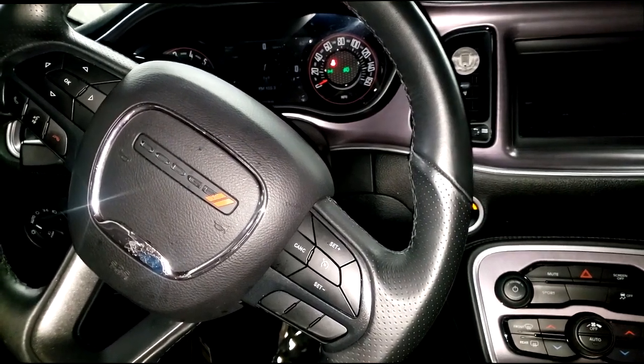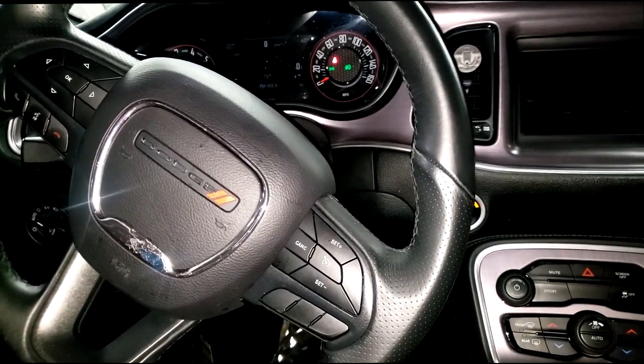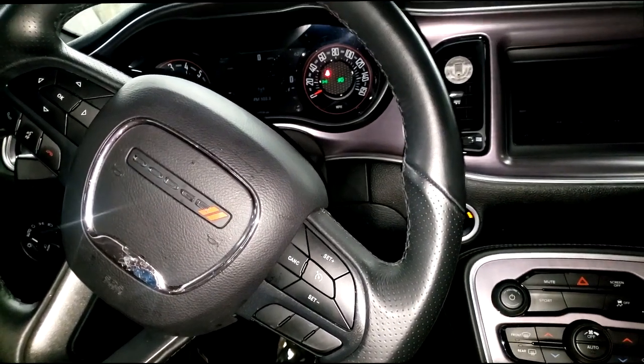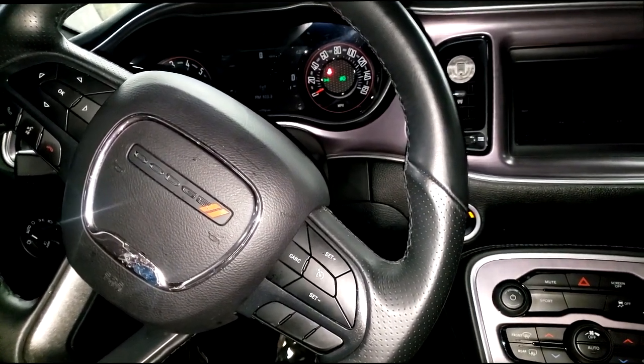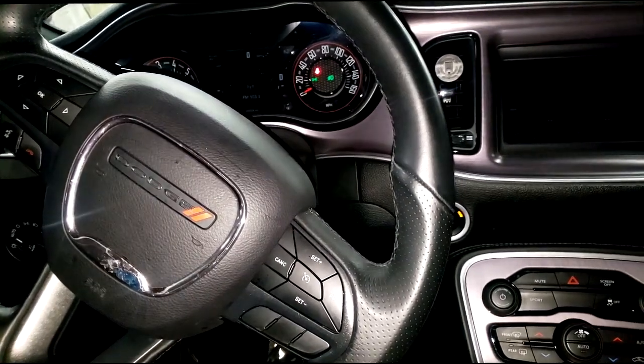So if you have to, you need to get to some type of media service manual or something to find this stuff out. That's why I say, man, the newer these cars get, the harder it becomes for the DIY guy. And without a scan tool, you're going to have a hard time diagnosing stuff like this.